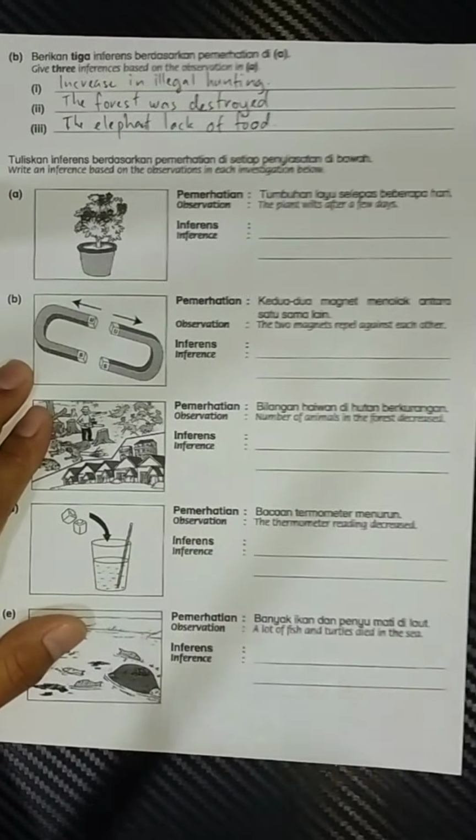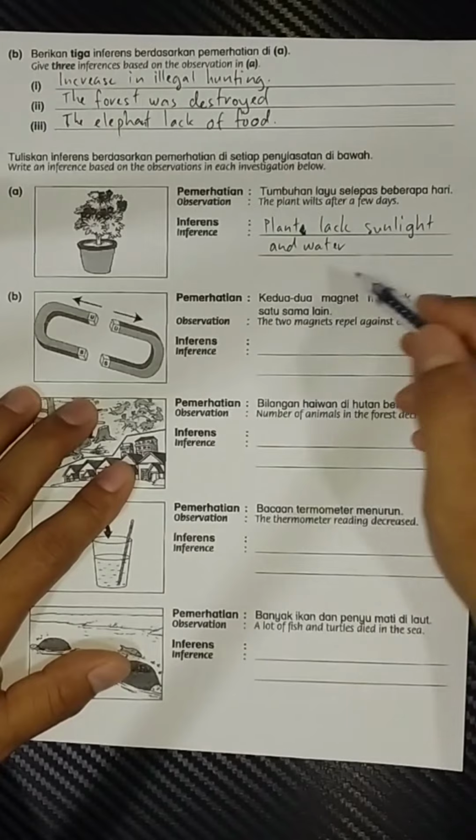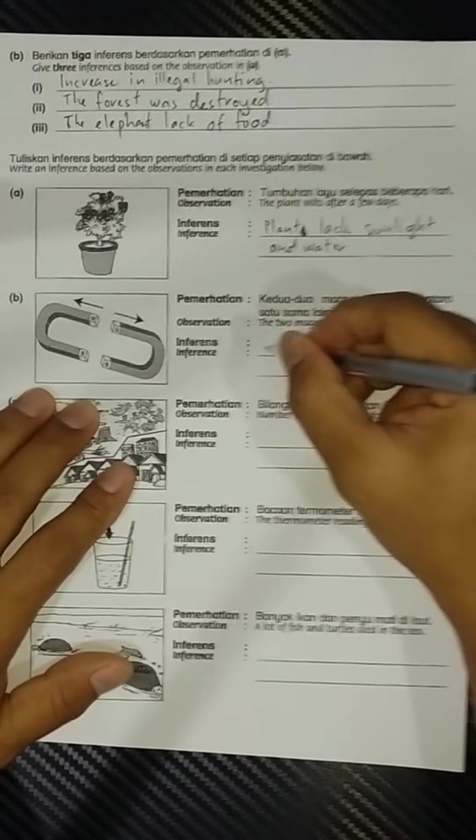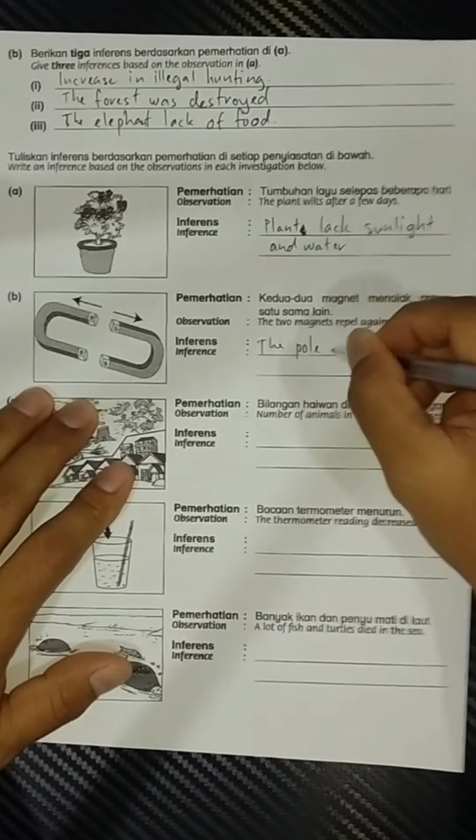Next, the two magnets repel against each other. You have learned in standard 3, when the poles are different, they will attract, and when the poles are the same, they will repel. So the inference is the poles of both magnets are the same. Okay, that is the inference.